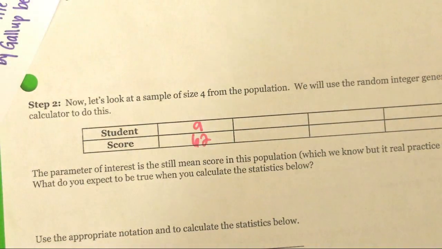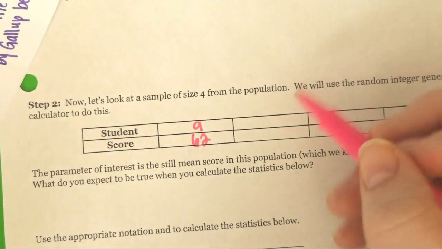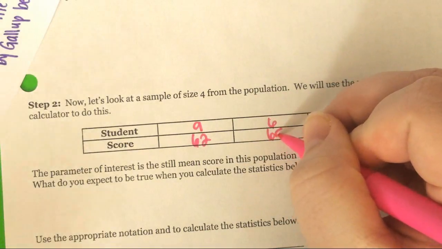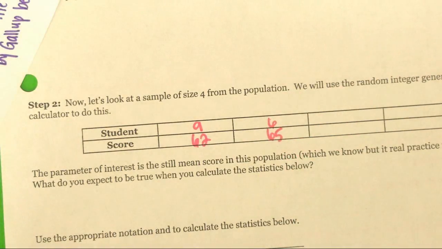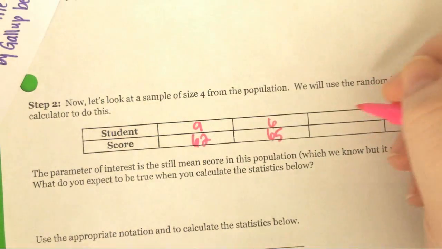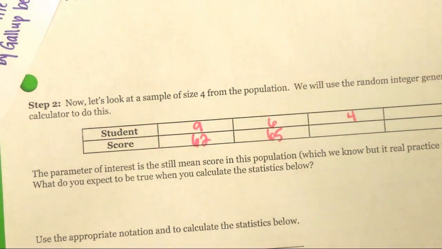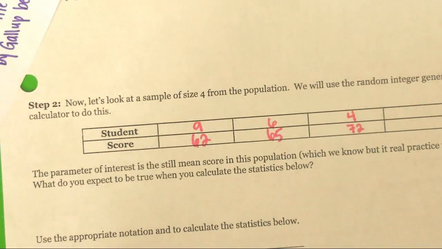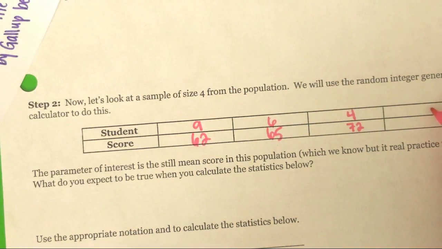If I do the same thing again, random integer, run it again, I get 6. Student 6 made a 65. Random integer, I do it again, I get 4, oddly enough, and I get a 72. Random integer, I do it again, I get 1, and that is 62 as well.